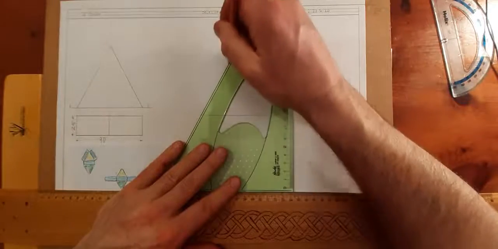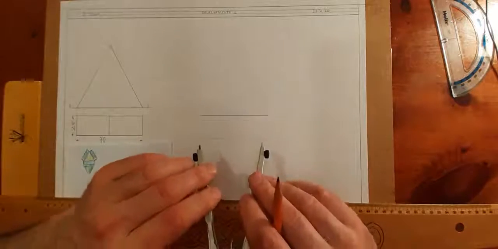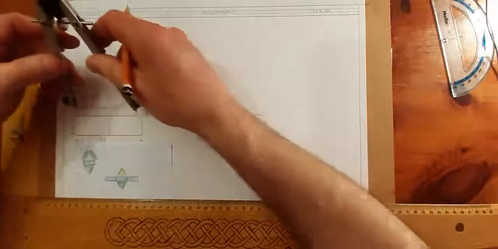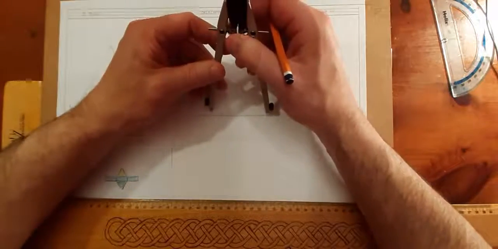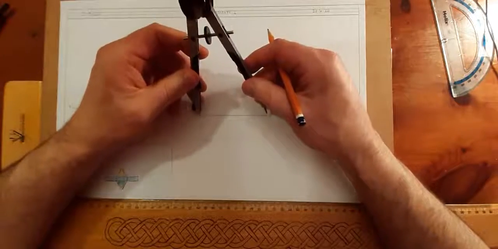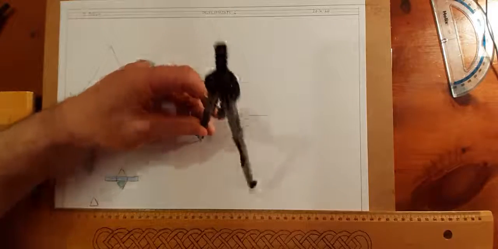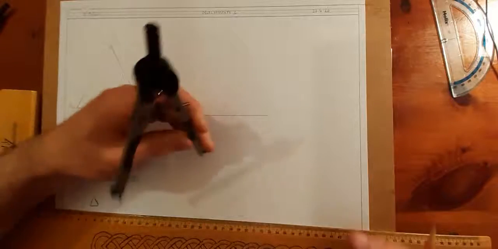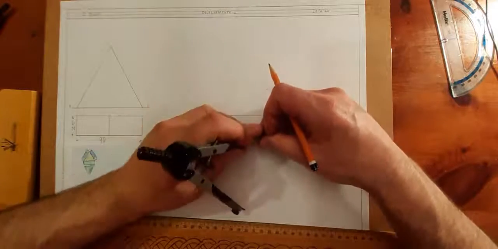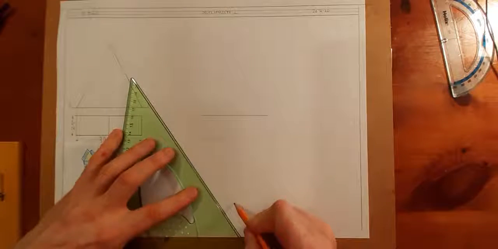You could go up there, and I'm going to keep my lines light, please, until we're finished. Go up there at 60 degrees. That's one way of drawing the triangle. I have my compass set to 90. It's a different compass actually, sorry. My compass is set to 90 here already. So down here, I can put on my compass, draw an arc down here, and draw an arc over there. And we can just join our points.